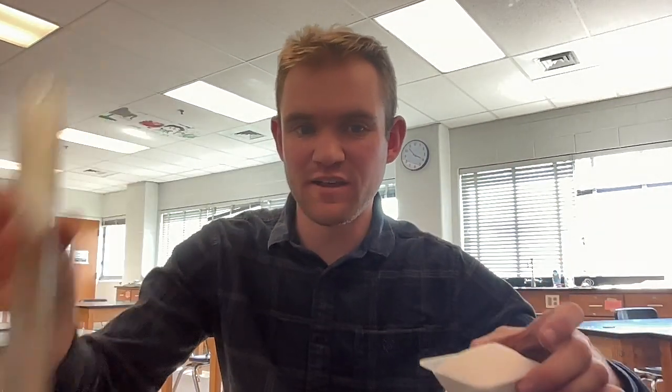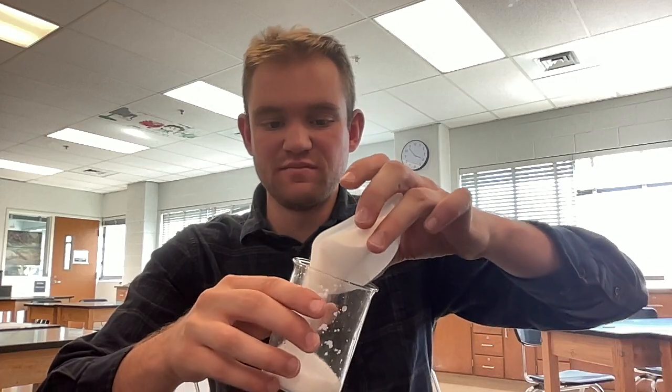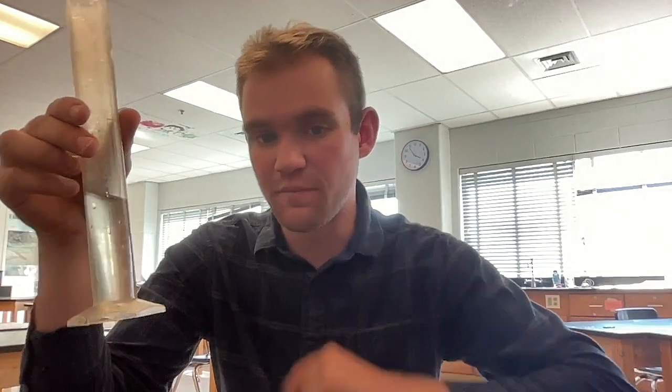I have some sugar, I have some water, and I have a beaker. So let's make a solution. We're going to dump lots of sugar into the beaker, trying not to lose it. And as you can see, I have quite a lot of sugar, or solute, in this beaker. I have about 100 grams of sugar, and I only have about 40 milliliters of water. Water in this case will be my solvent, which means my solution will become aqueous.